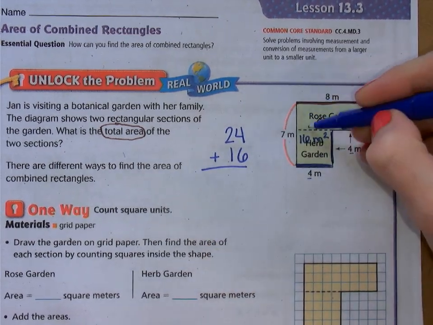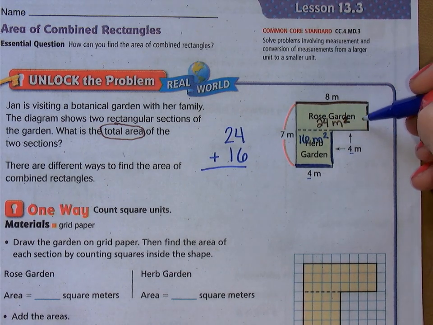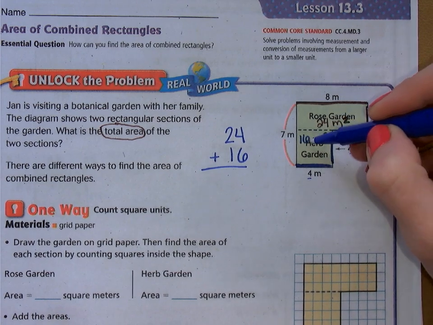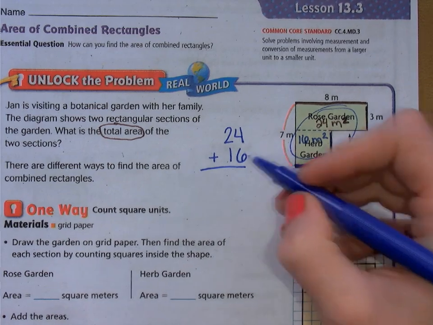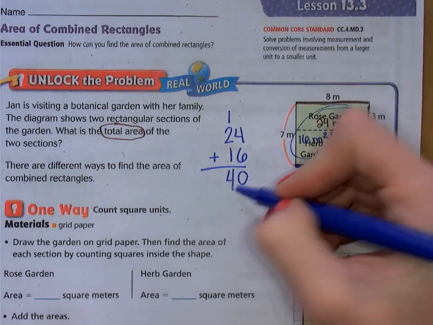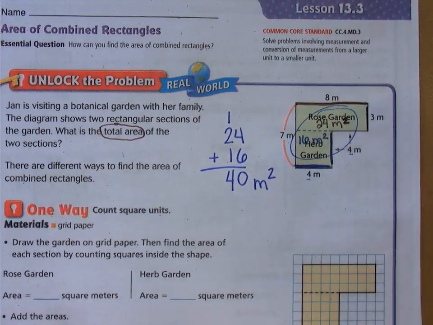It would take me 24 square meters to cover this, and 16 to cover this. So I need to figure out what 24 plus 16 is so I can find the total area, right? 4 plus 6 is 10, that'd be 4. So the total area would be 40 meters squared.